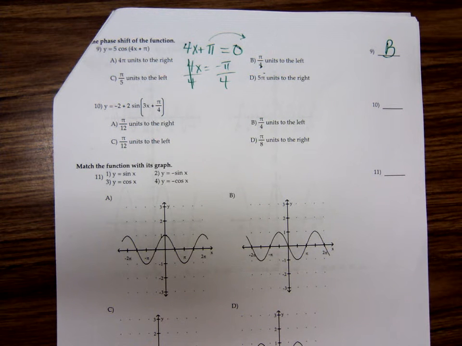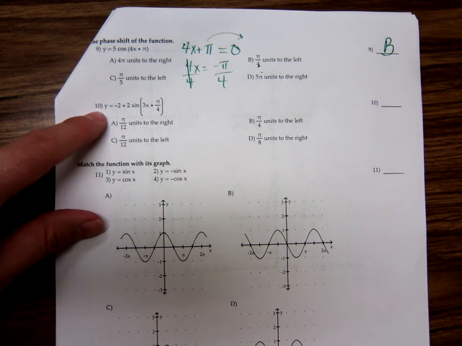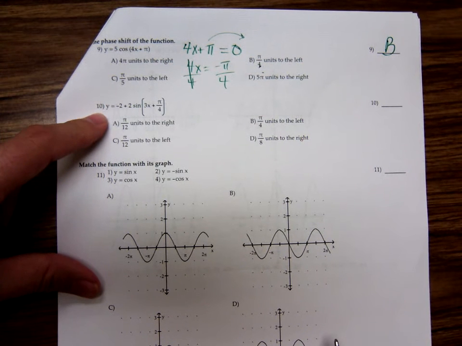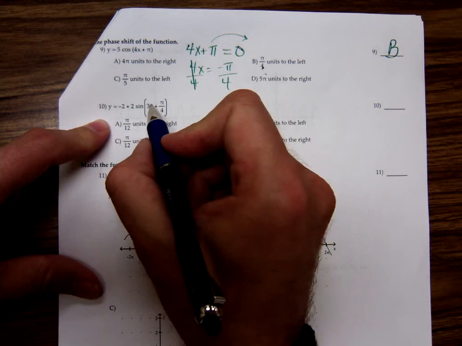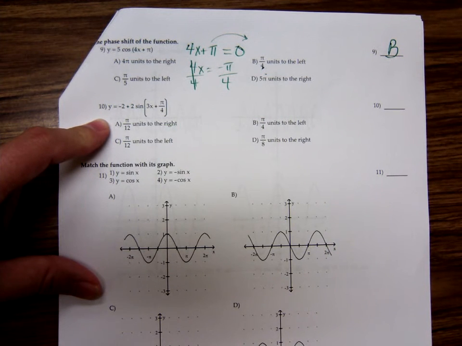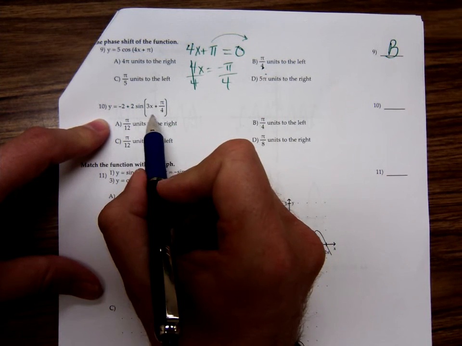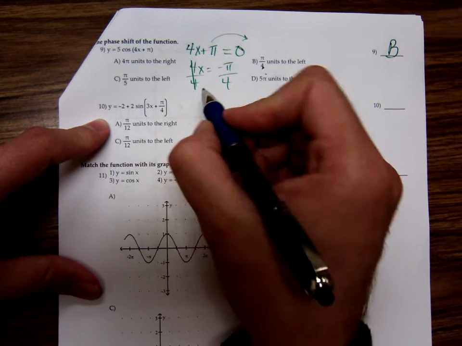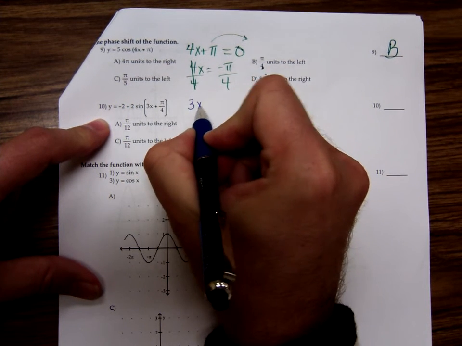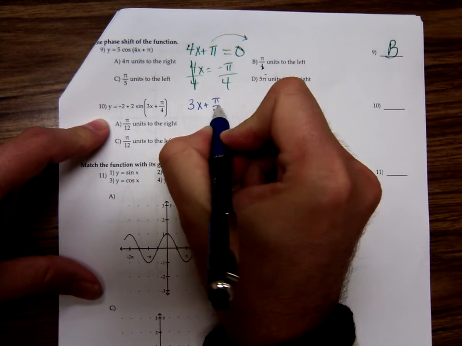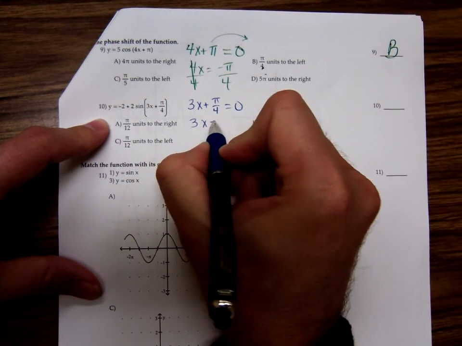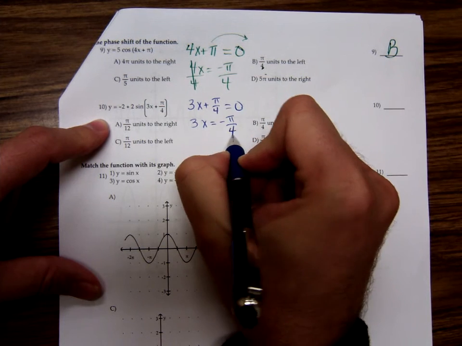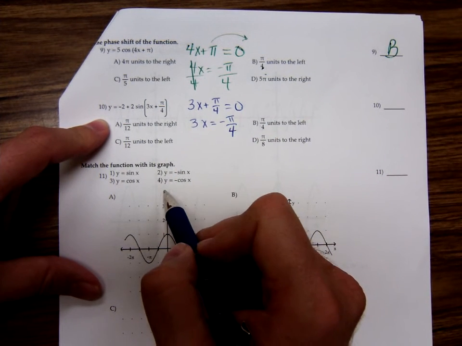Now, what about number 10? Same thing, find the phase shift. Take the angle, that's the thing right after the trig function, so this whole set of parentheses, set it equal to 0. So I'd move the pi over 4 over, and then divide by 3 to get the x by itself.